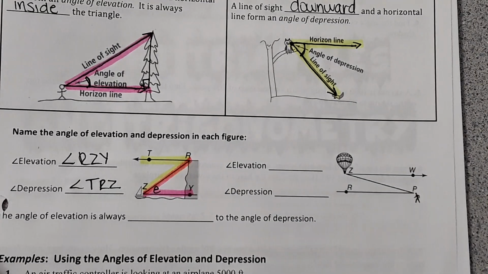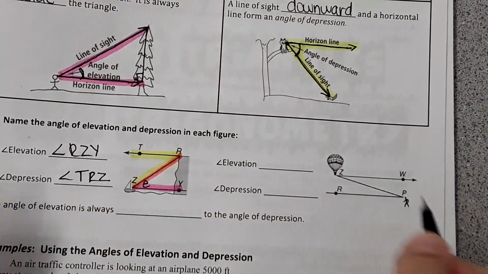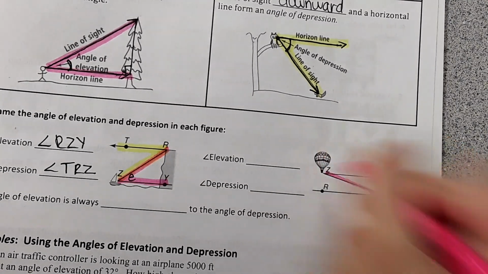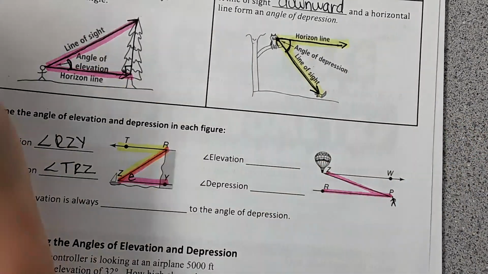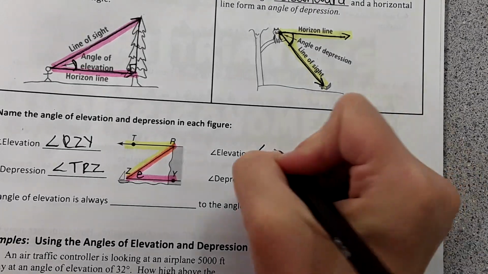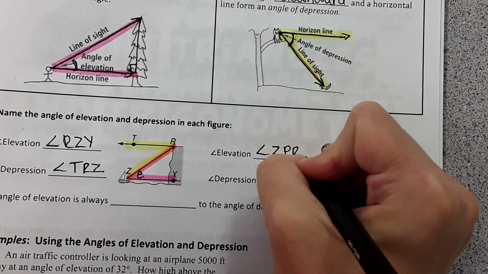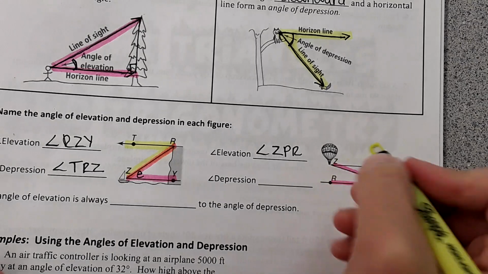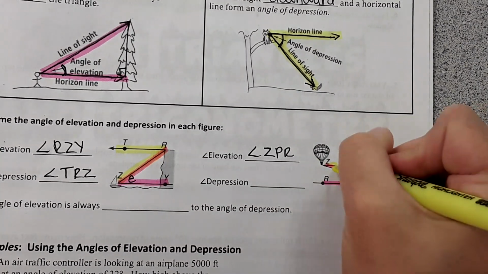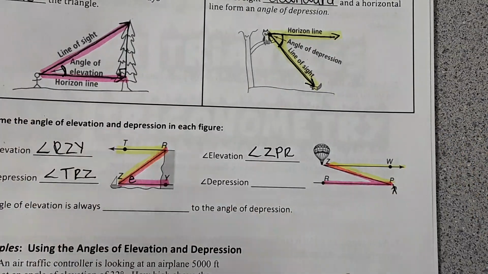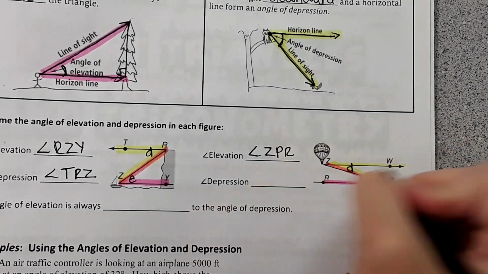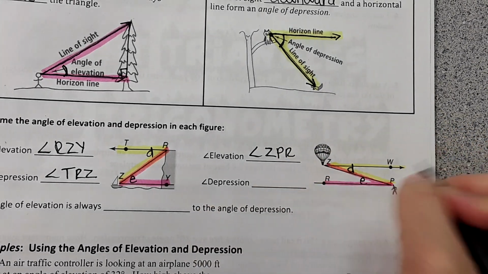Okay, the next picture here, it shows a hot air balloon and a person. From the person, the line of sight upward to the hot air balloon along with a horizontal line makes that angle of elevation, so that would be angle ZPR. And then the angle of depression is a line of sight downward. So if you're on this hot air balloon looking down at the person, there's your line of sight downward along with the horizontal line. So here's the angle of depression, naming this angle WZP.